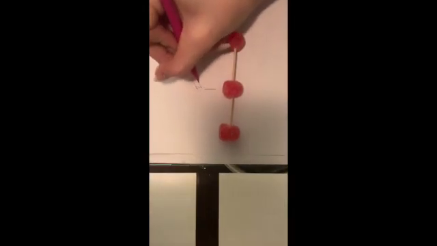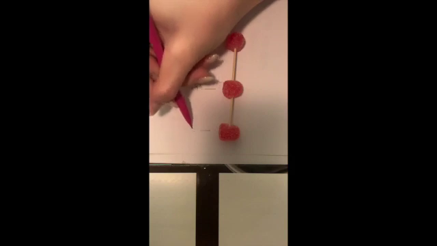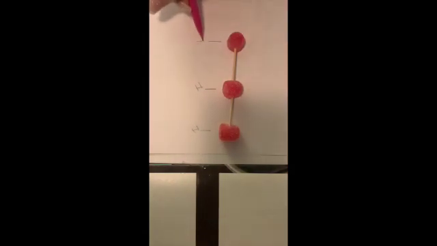And then again, for our 3D molecule, what we have is the 3 I's, which I'm labeling out right now, and then our 2 bonds going out as well.